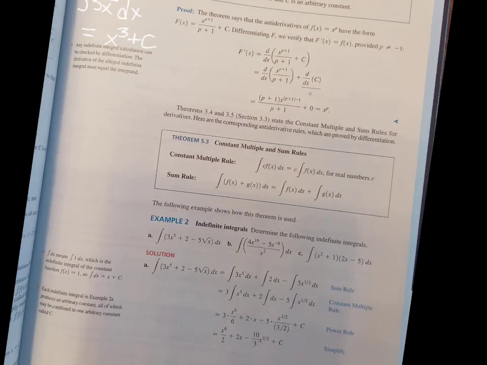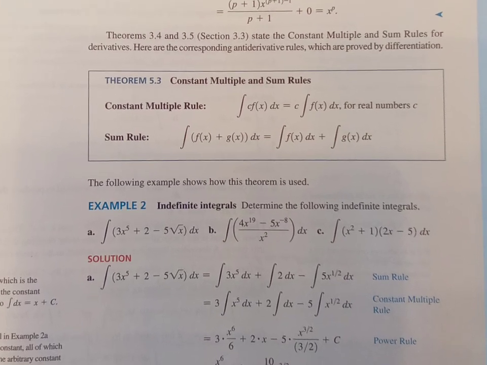The constant multiple and sum rules should look very familiar. These are the same as they were with derivatives. All they're saying is you can always take the constant being multiplied by your function out front. Just be careful, because you may have to factor something out depending on how it's written. Or, as I show in the example below, you can do it to each term. That's basically what they're saying with the sum rule: you can have multiple functions added, and you just break them up. The example they show us has to do with terms.